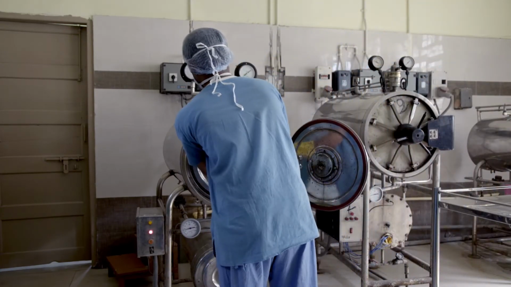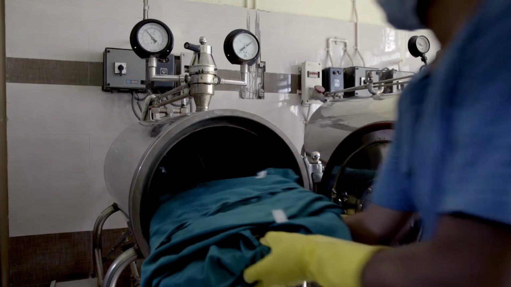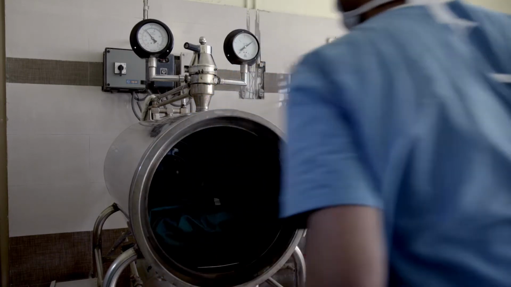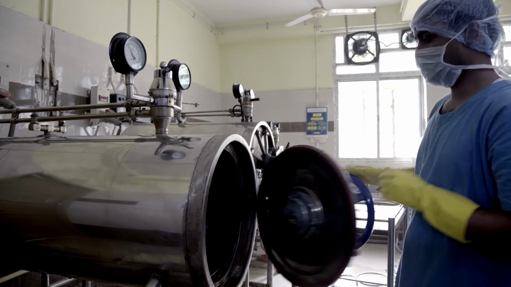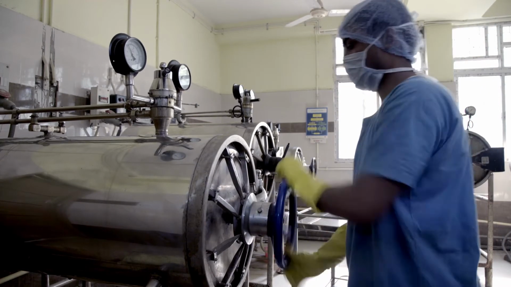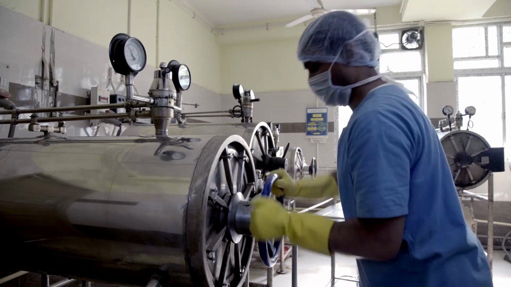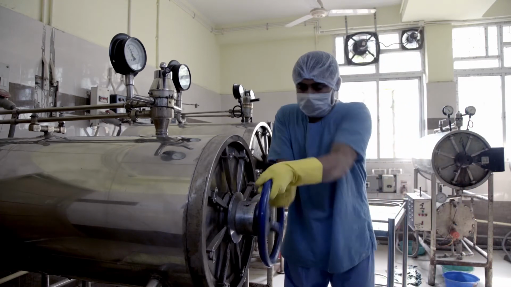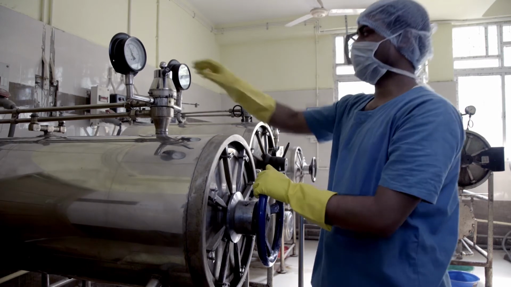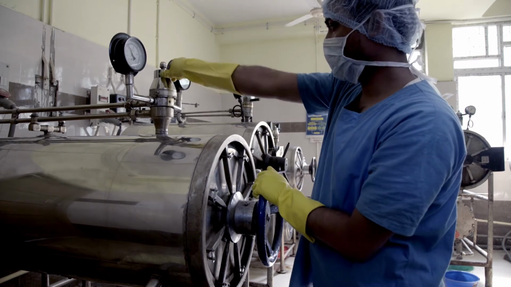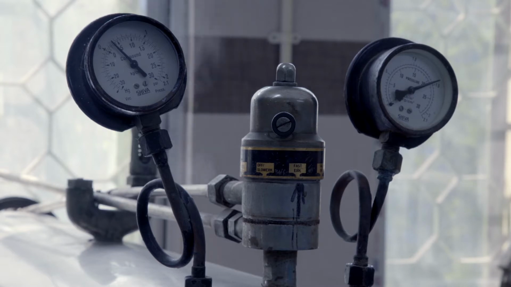Place the items in the autoclave loosely, then close the lid. This allows adequate permeation of steam inside the trays and drums. The wrapped items have to be kept for 30 minutes and unwrapped for 20 minutes at a temperature of 121 degrees centigrade and pressure of 15 pounds per square inch.